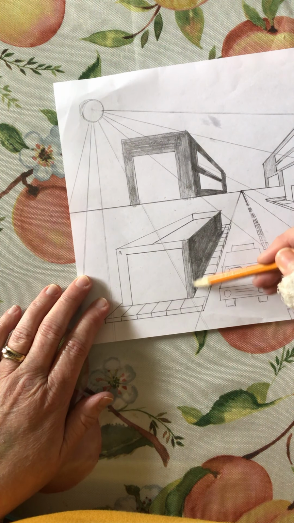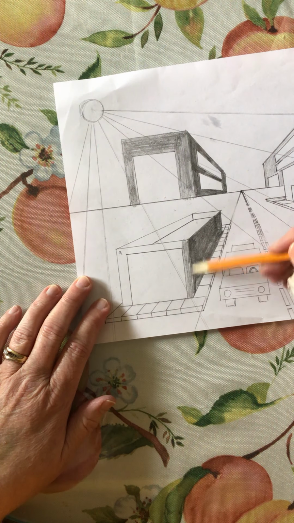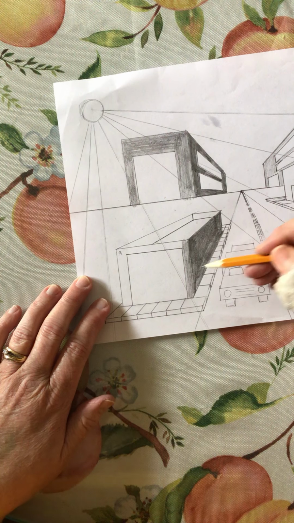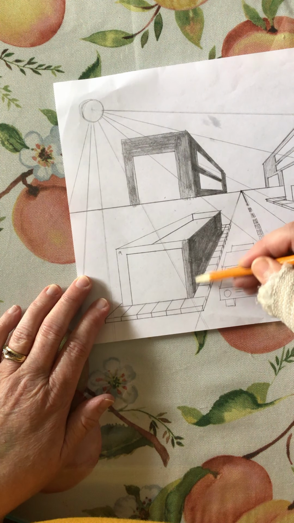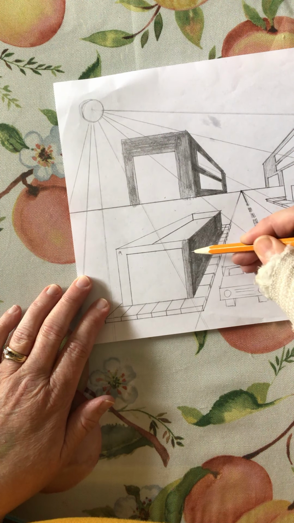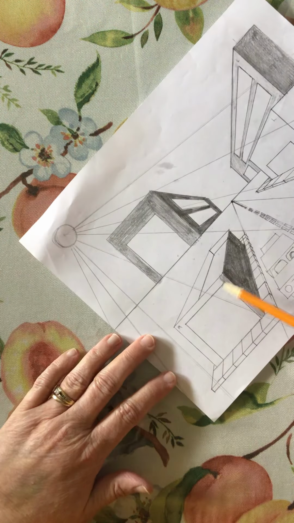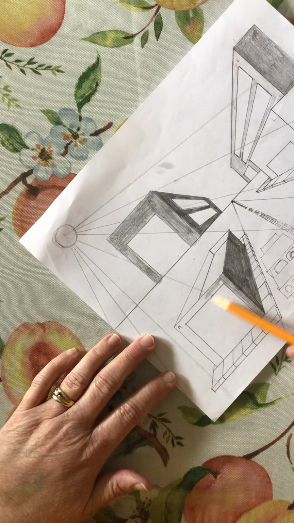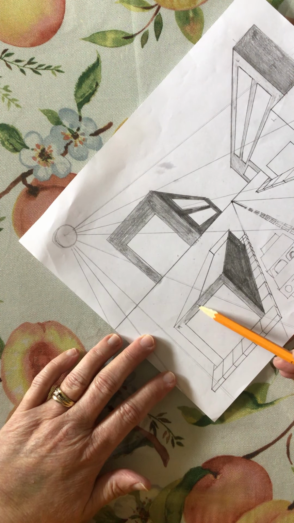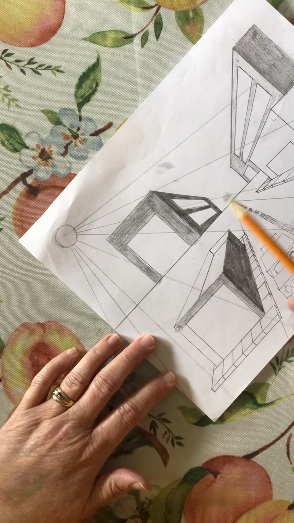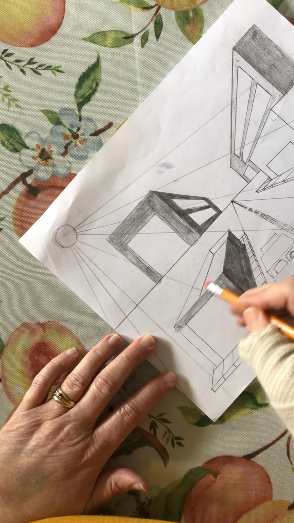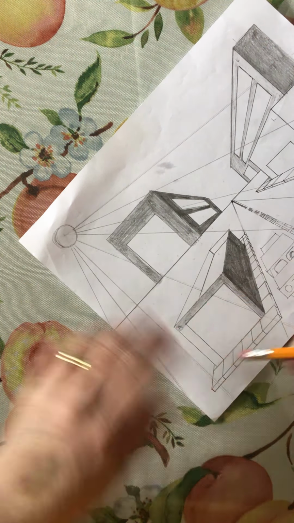Want to keep it lighter. I need to be able to tell where the dark and the light are. Keeping your lines crisp. If I go over the lines, then I come back and I erase a little bit.